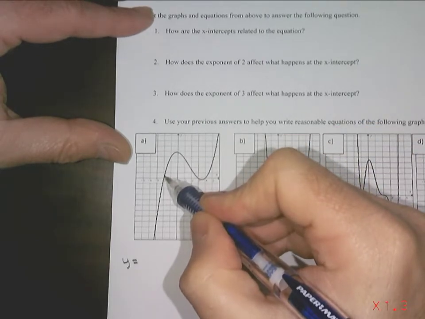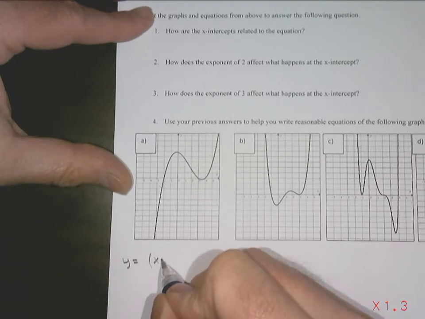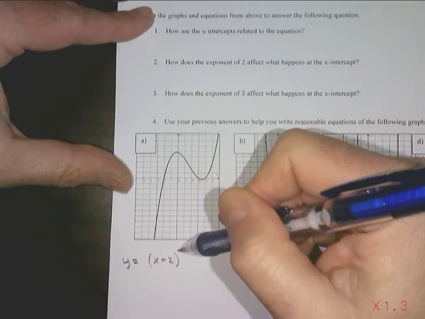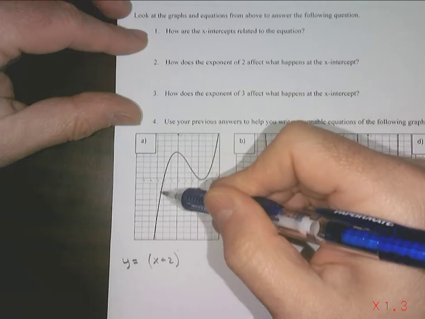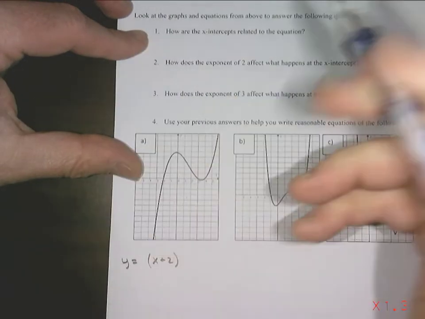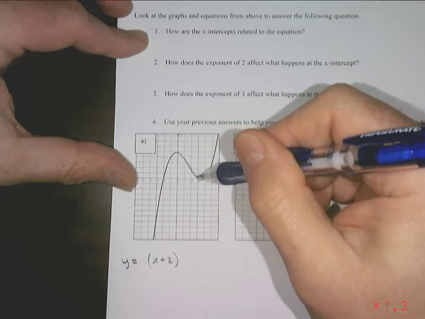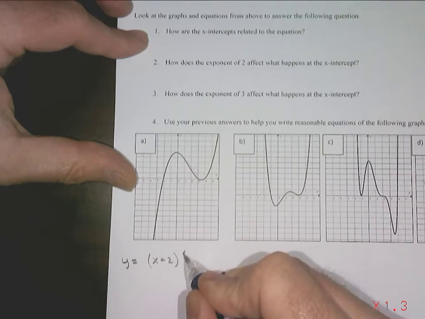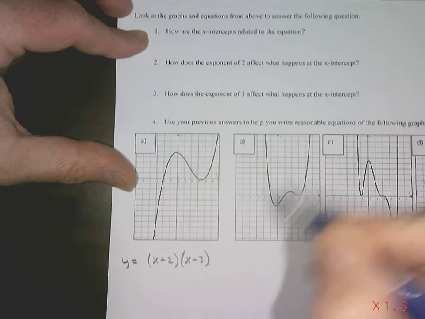This is going straight through negative 2, which means the binomial x plus 2 has to be in your answer. The exponent here is either going to be a 1, a 2, or a 3, and since the graph's going straight through, it's a 1. And since it's a 1, I'm not going to write anything. So then the graph continues and it heads over here and it hits at positive 3. Because it hits at positive 3, the binomial we need is x minus 3.